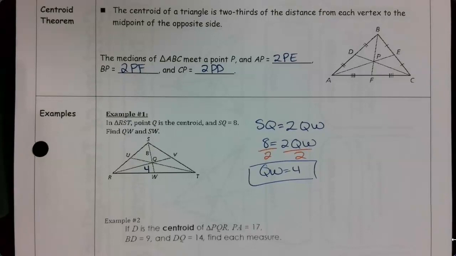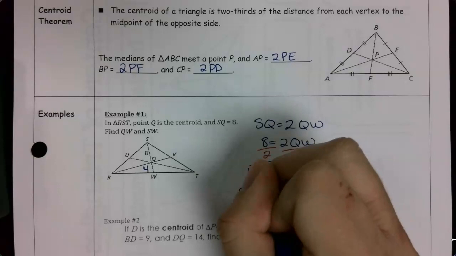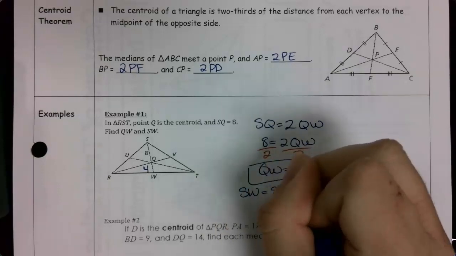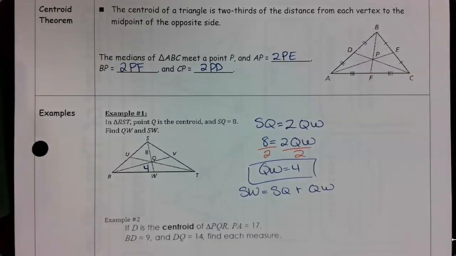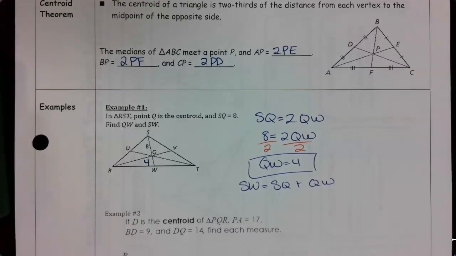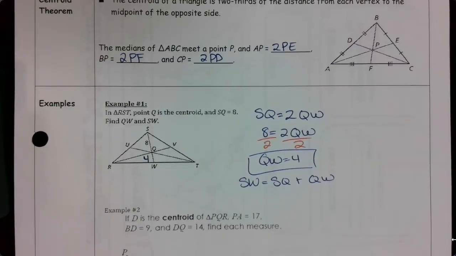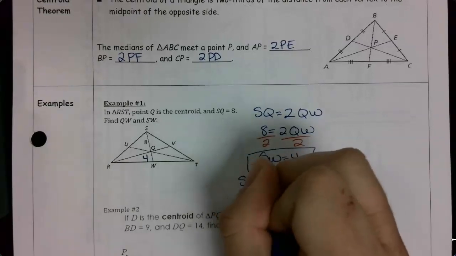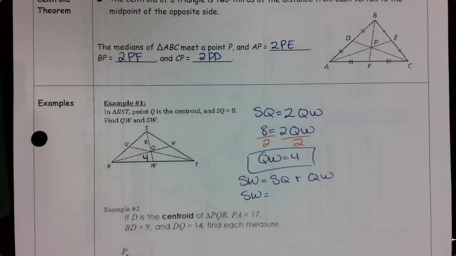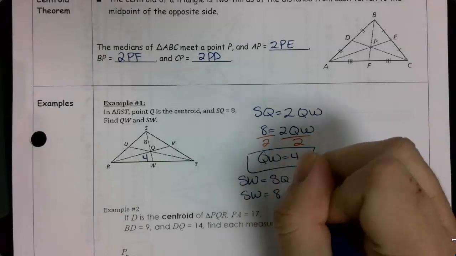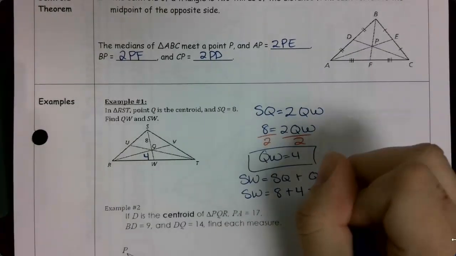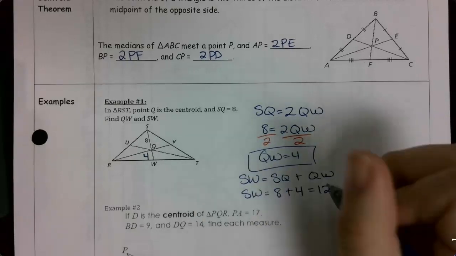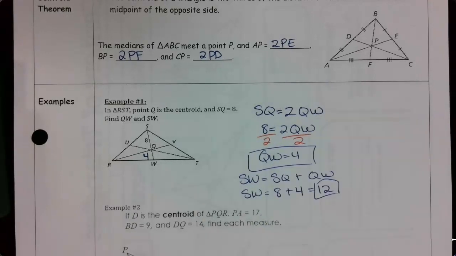And then finally it wants me to find the length of SW. I can use the segment addition postulate here because I know that SQ added to QW should give me the entire length of SW. I know that SQ was 8 and QW is 4. So I get SW is 12.